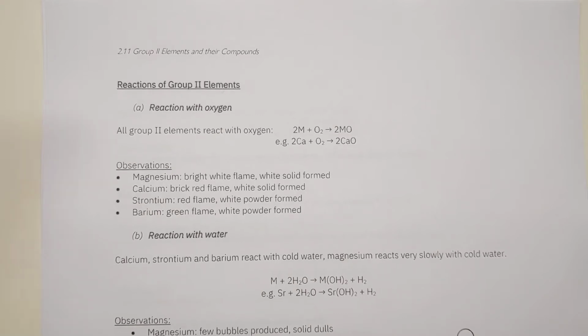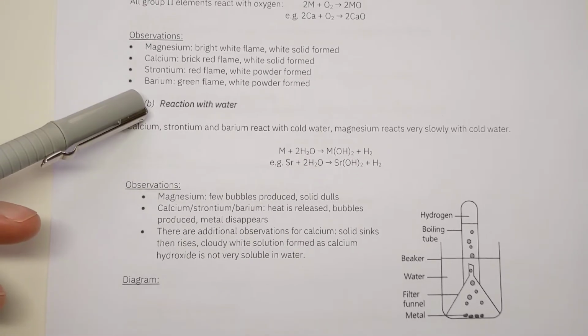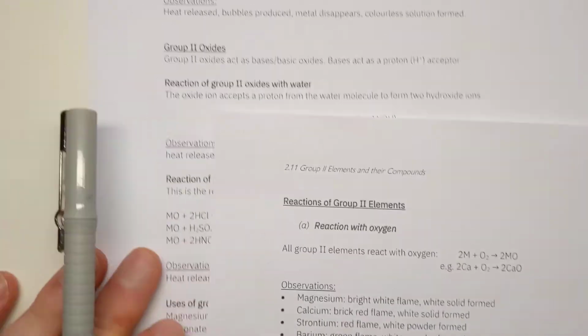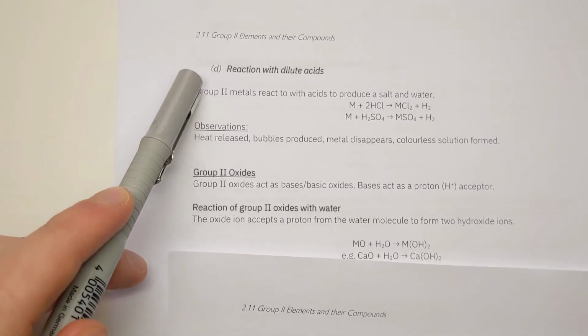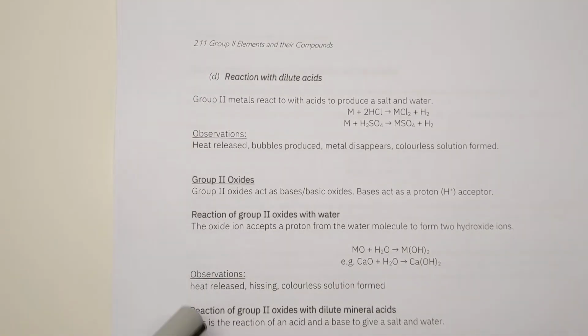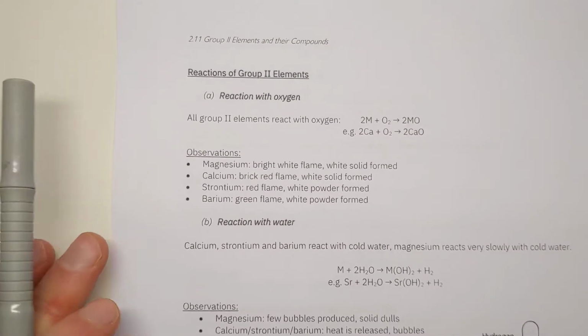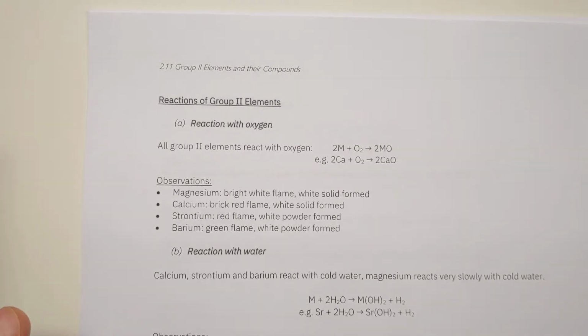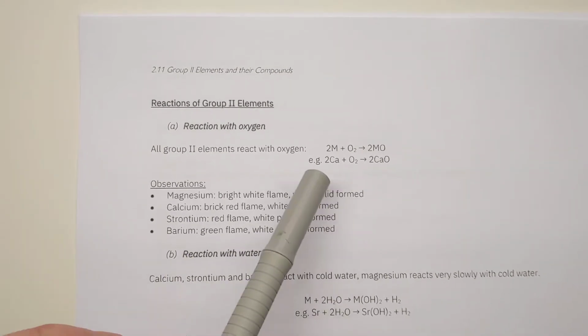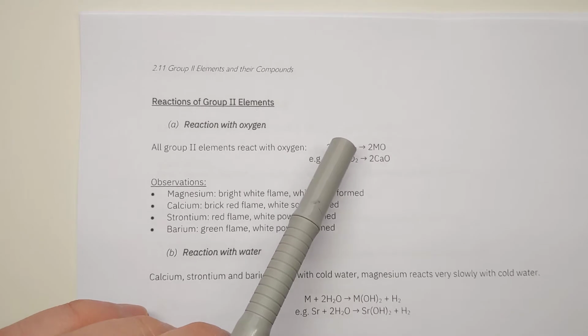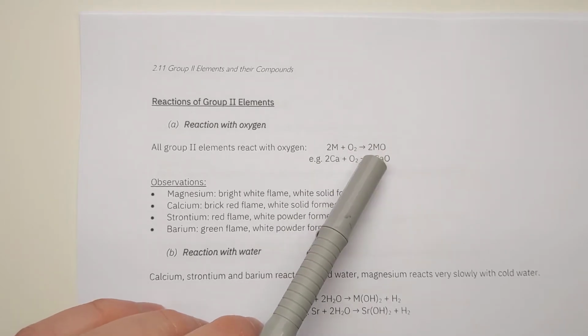There's kind of 4 wee sections: reaction with oxygen, reaction with water, reaction with steam, and also reaction with dilute acids. And then we look at a couple of reactions of how the compounds react. The first reaction is reaction with oxygen, one you hopefully are quite familiar with. If you take any metal and react it with oxygen, you'll form a metal oxide.